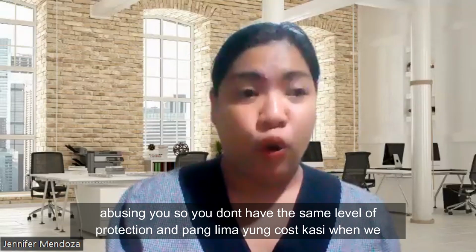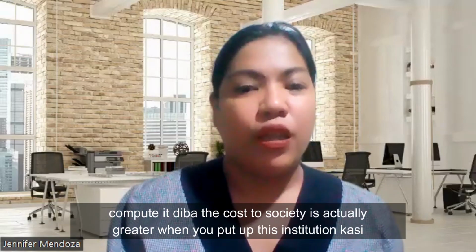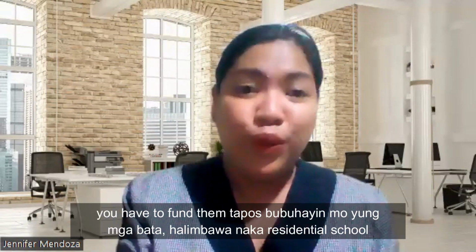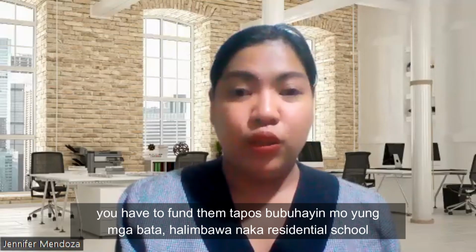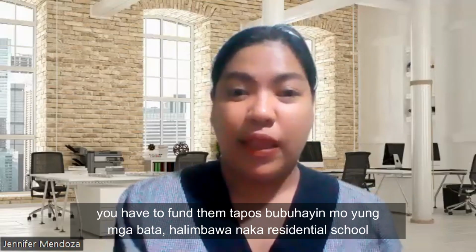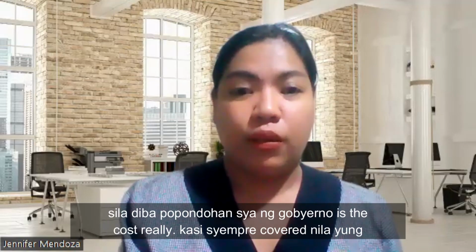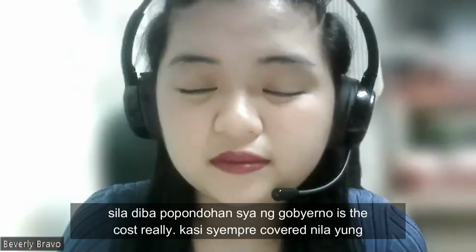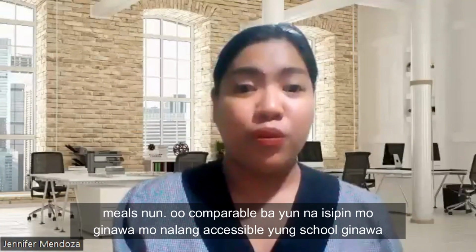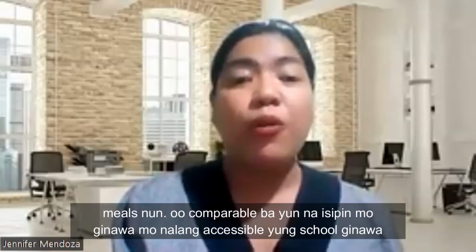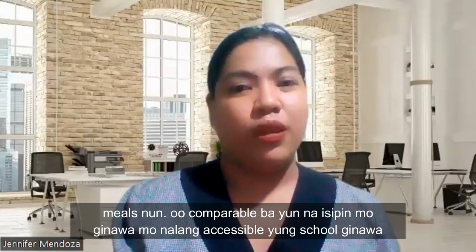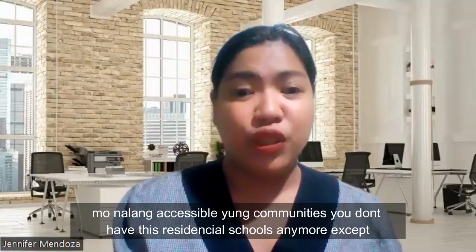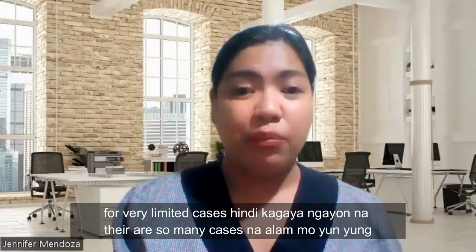And panglima, yung cost. Kasi when we compute it, diba, the cost to society is actually greater when you put up these institutions. Kasi you have to fund them eh. Tapos, yung bubuhayin mo yung mga bata. Halimbawa, naka-residential school sila. Diba? Pupondohan siya ng gobyerno. Kasi syempre, covered nila yung meals. Is the cost really comparable ba yon na isipin mo kung ginawa mo na lang accessible yung schools? Diba? Ginawa mo na lang accessible yung communities. Diba? You don't have to have these residential schools anymore, except for very limited cases.